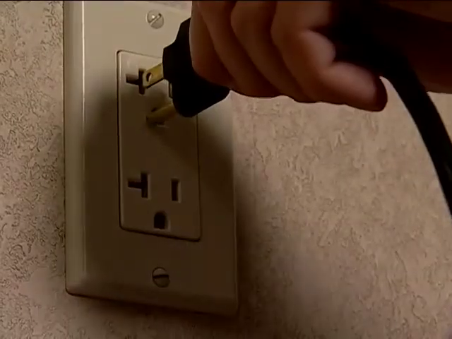To charge the printer, simply plug its AC power cord into the wall. The red light indicates that the unit is charging. The green light shows that it is fully charged.